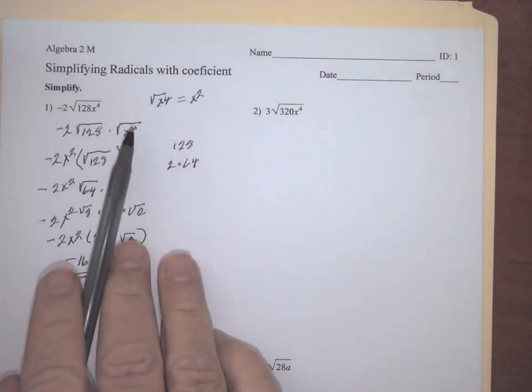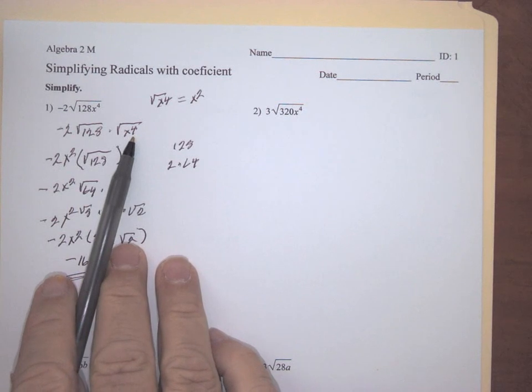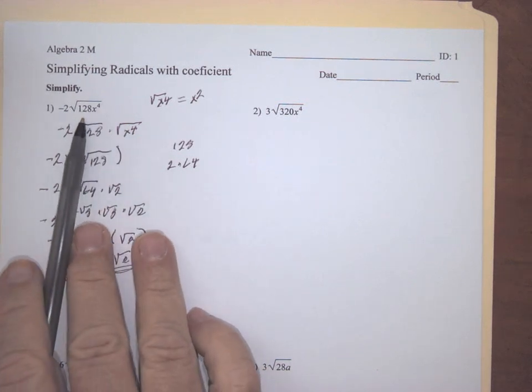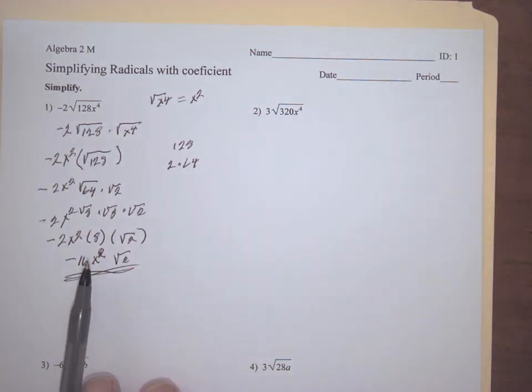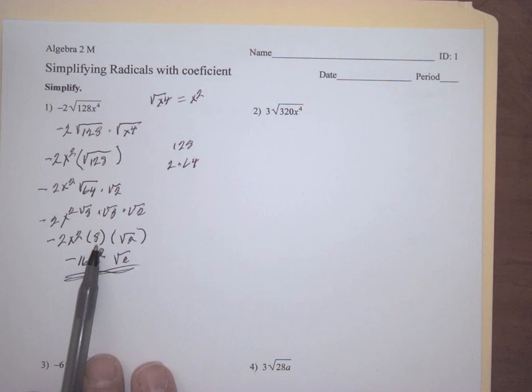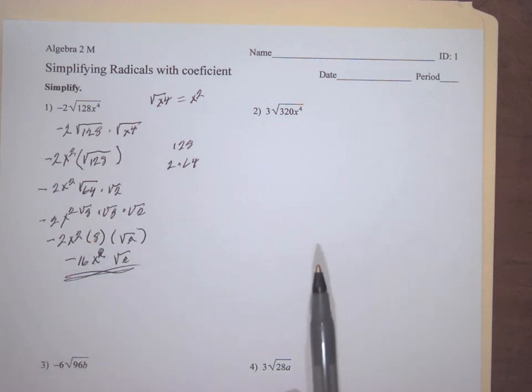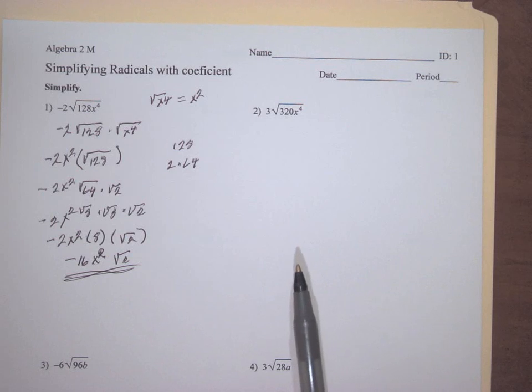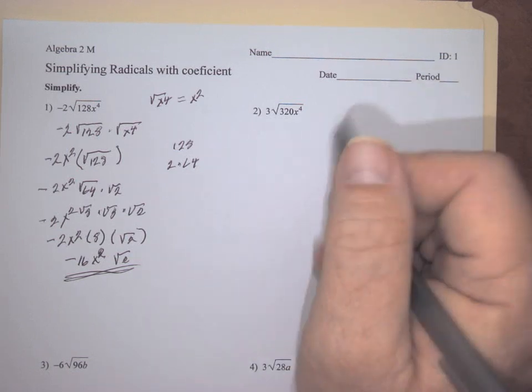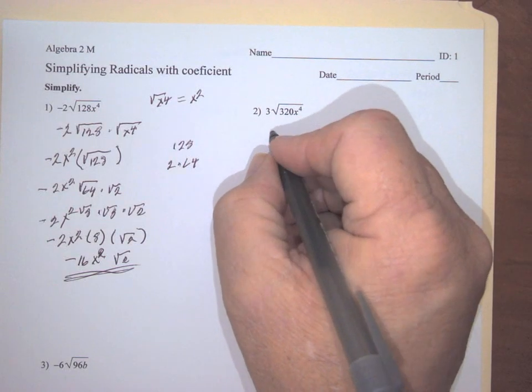We've taken the square root of the variable. We've simplified the square root of 128 to be 2 times the square root of 64, which makes it equal to 8, and we're home free. Okay? So far, so good. All right, let's look at this one. And we're going to do this one the same way.